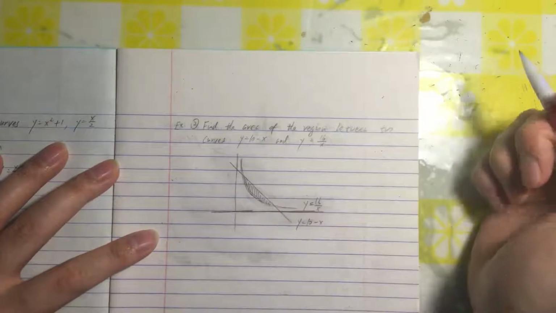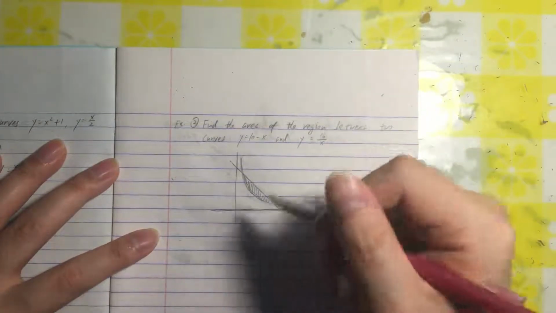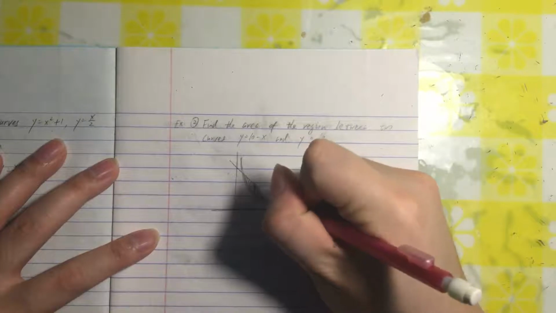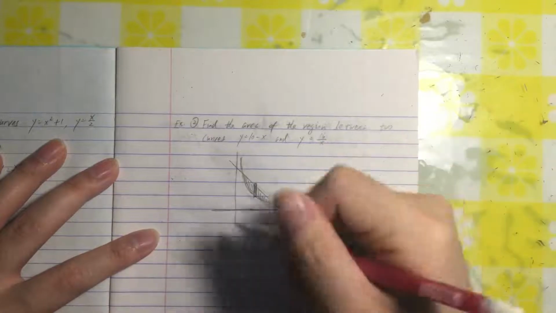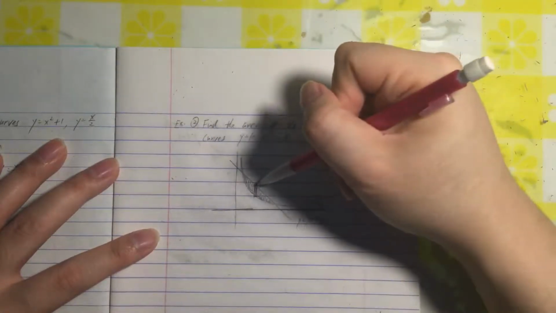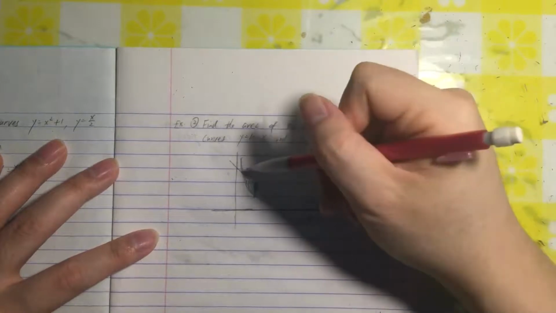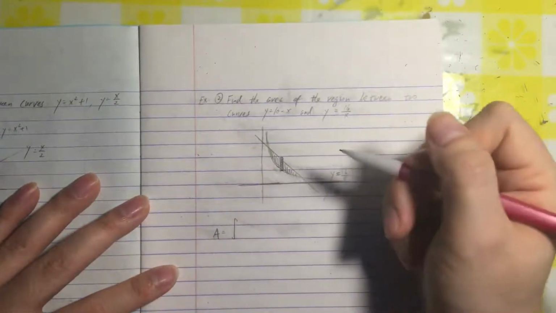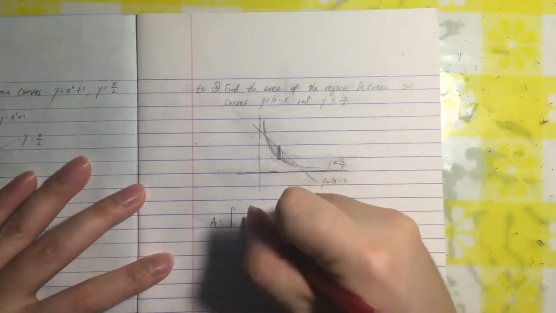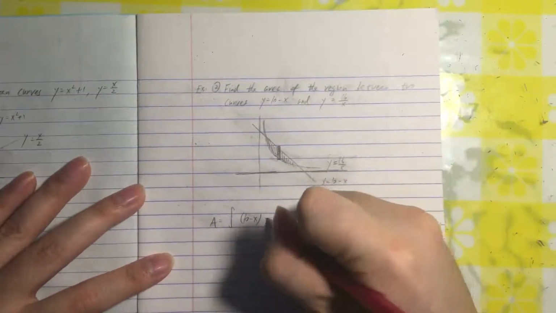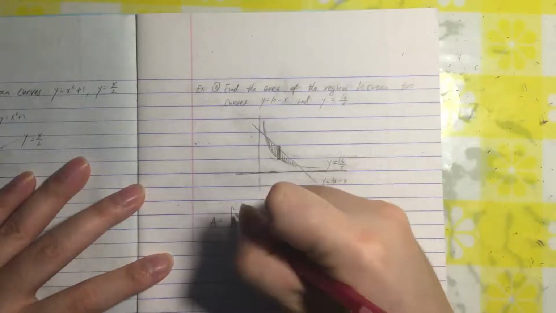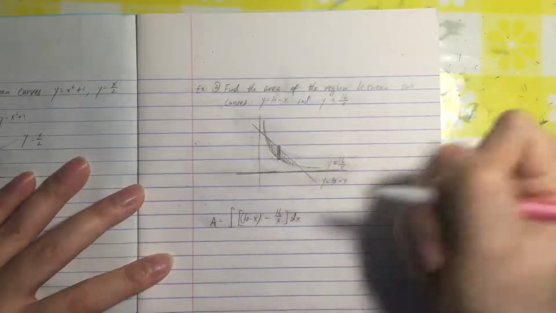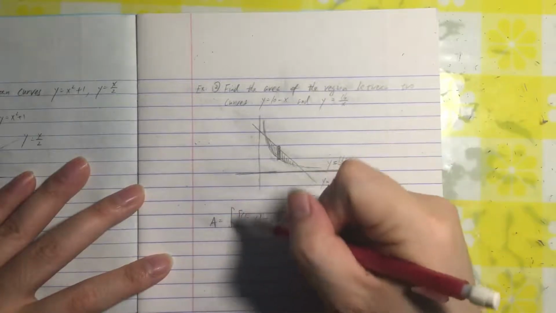How can we find the area of this region? In order to find the area of this region, we draw a little strip perpendicular to the x-axis. Based on this strip, we can see that the upper curve is the straight line. The lower curve is a hyperbola. For area between two curves, we take the integral of the upper curve minus the lower curve. Here the upper curve is 10 minus x. Lower curve is 16 over x dx. Now here, what's the upper and lower bound?